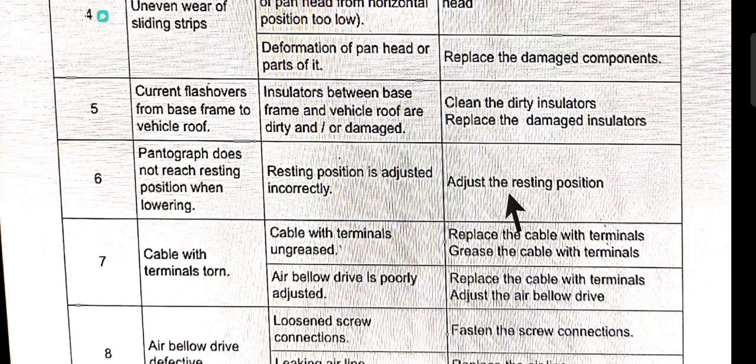In such cases we need to check the entire pantograph assembly. We need to check the pan head, pantograph head, the lower frame, the upper frame, the base frame assembly. We need to check each and everything which is coming in the path when the pantograph comes to the lower position.